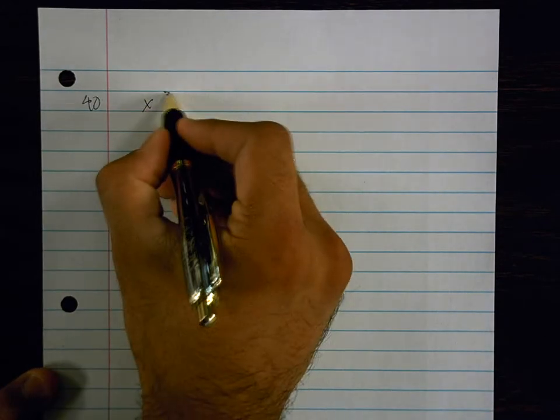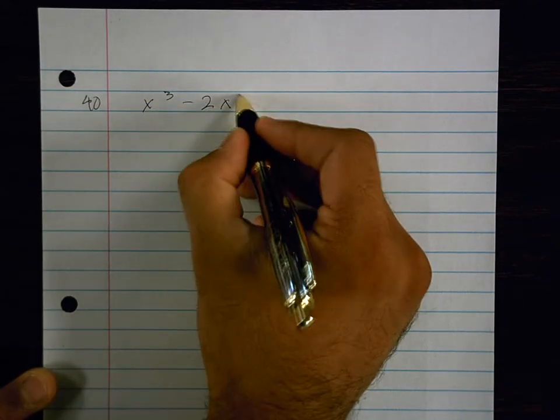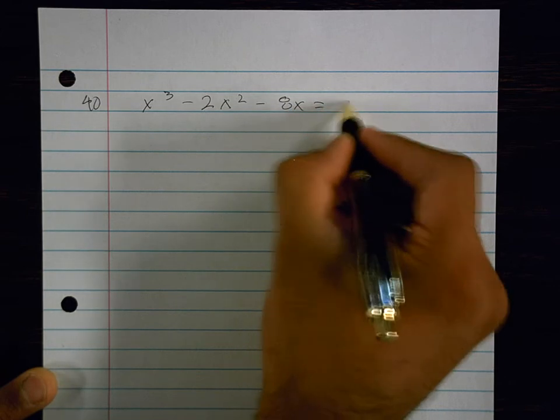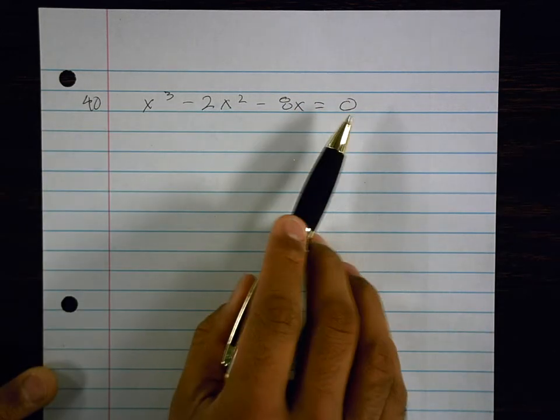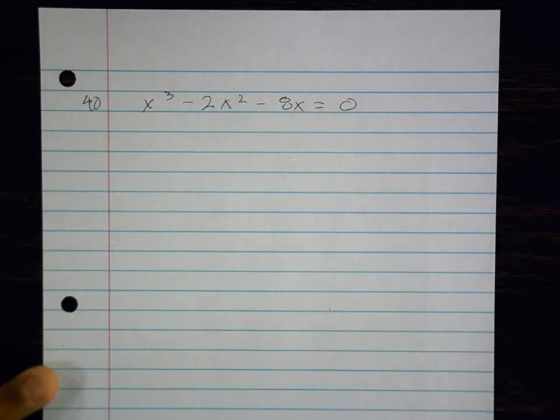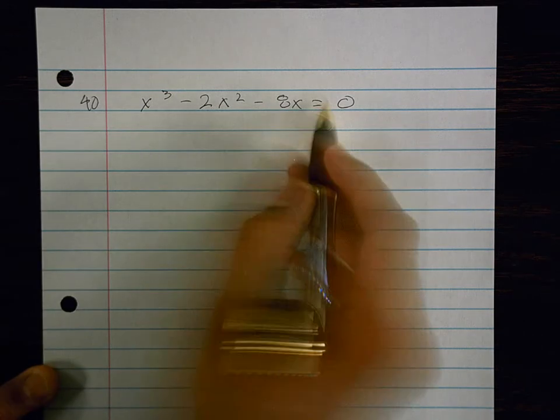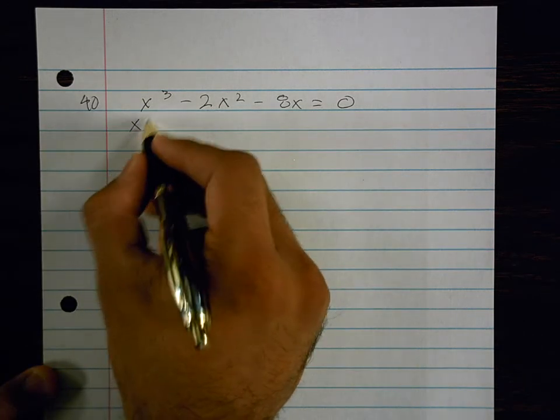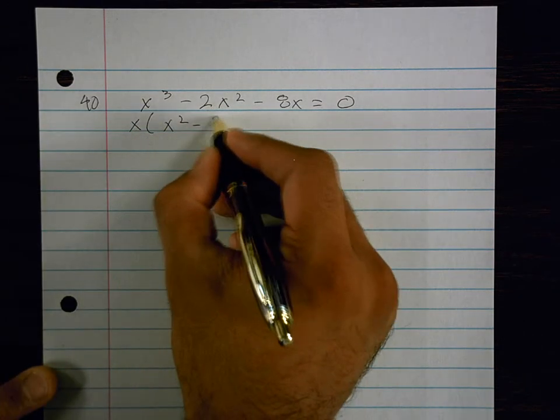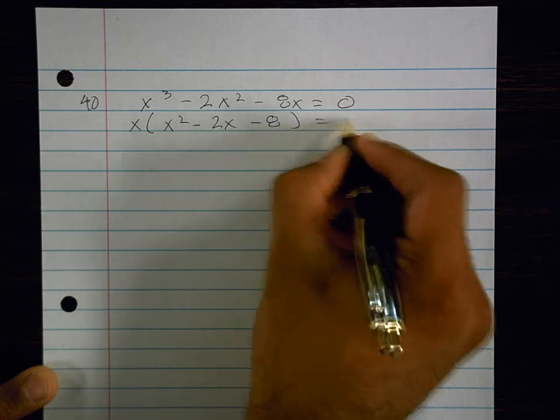Says x to the third minus 2x squared minus 8x. So we have a power greater than 1, so we want to set it equal to 0, which it already is. And I want to start factoring. This has a GCF of x, equals 0.